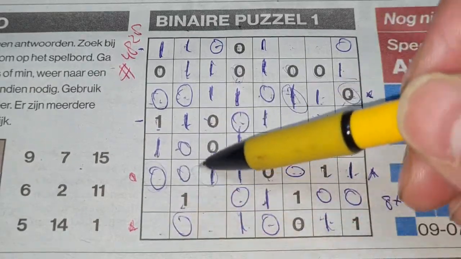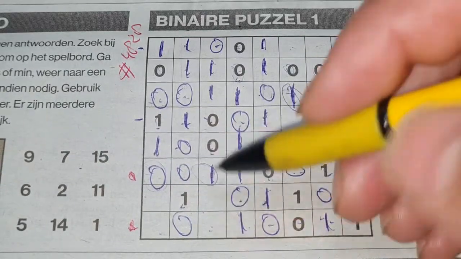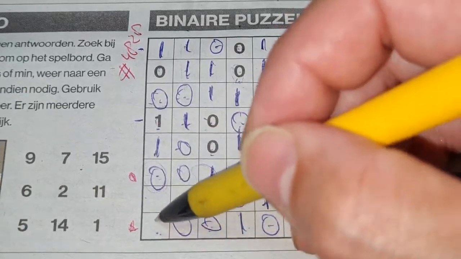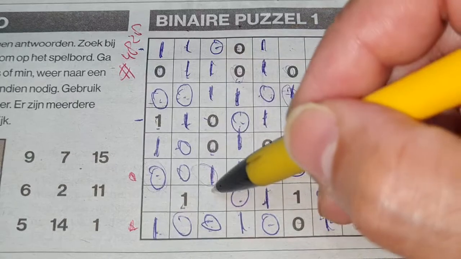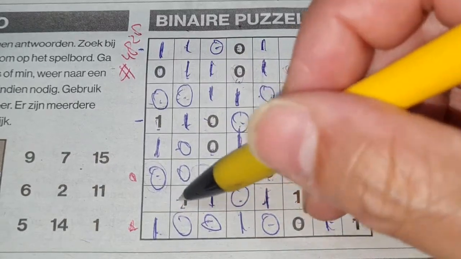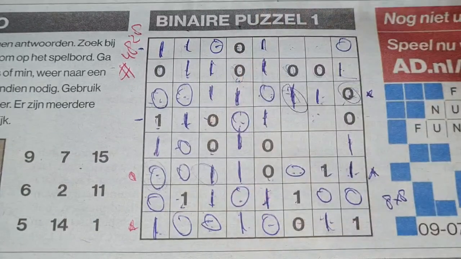So we need to switch those two digits. We have a 1 here, this should be a zero. We have a zero here, this should be a 1. 1, 2, 3, 4 zeros, so the rest are ones. 1, 2, 3, 4 ones, so the rest are zeros.